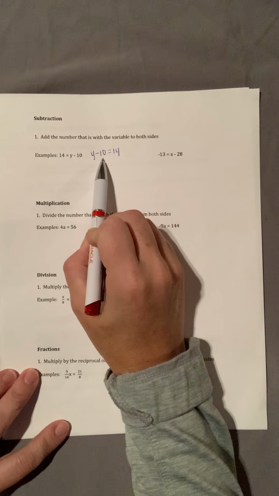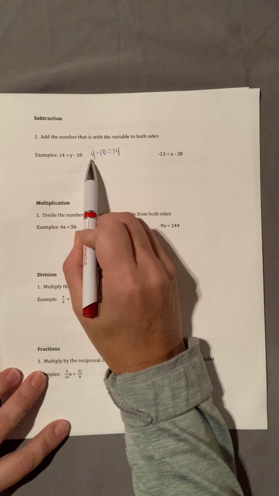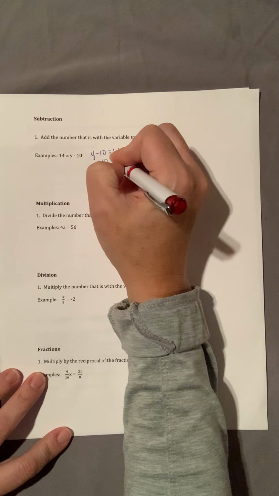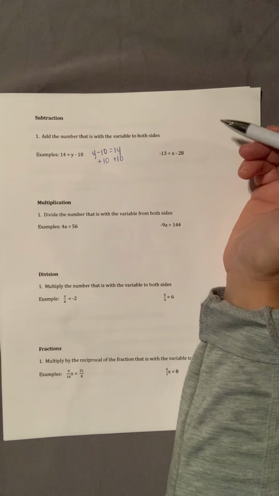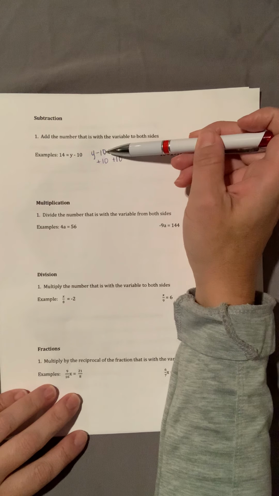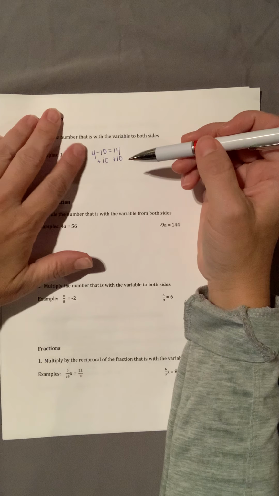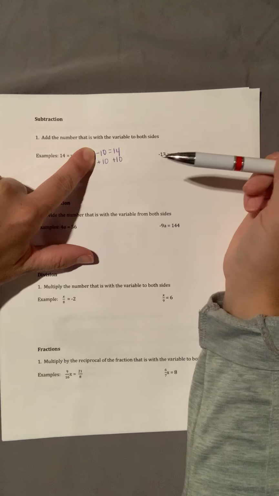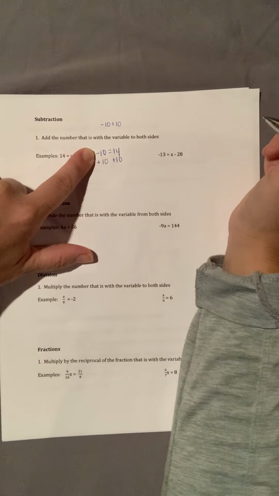So our goal is to get rid of the 10 because we want the y by itself. So if it's y minus 10, we're going to add 10 to both sides. Now, you might be looking at this and thinking 10 plus 10 is 20, so how do you get rid of the 10s? Well, if you were to take away your y, now you have a negative 10. So technically this is negative 10 plus 10.